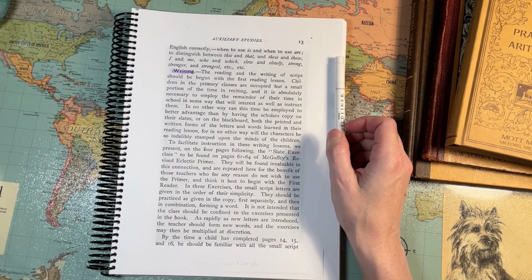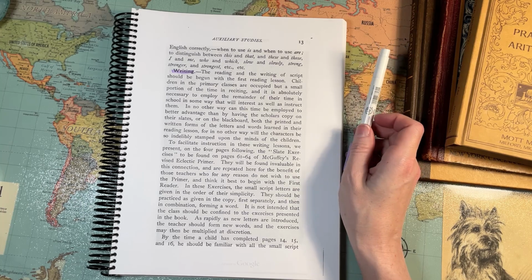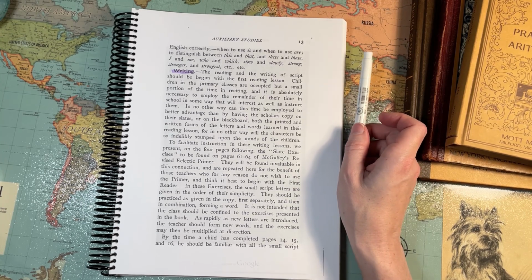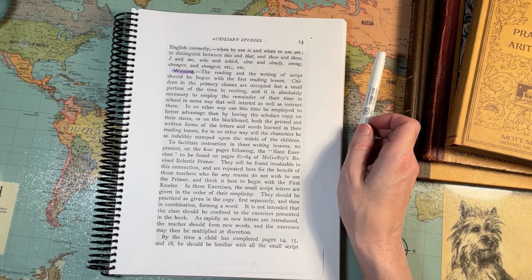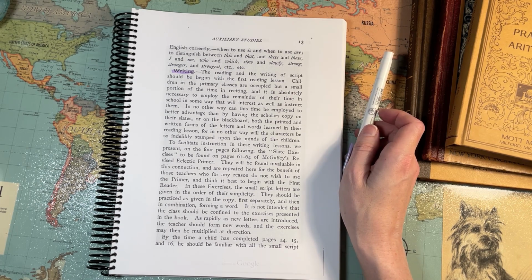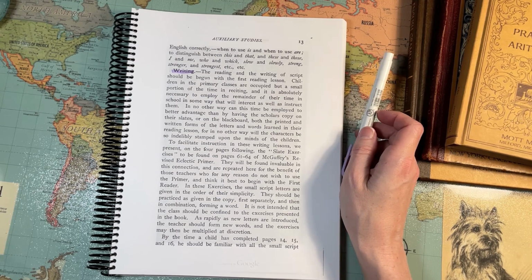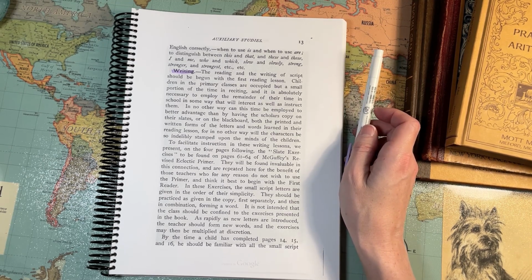To facilitate instruction in these writing lessons, we present on the four pages following the slate exercises, to be found on page 61 of McGuffey's Revised Eclectic Primer. They will be found invaluable in this connection and are repeated here for the benefit of those teachers who for any reason do not wish to use the primer, and think it best to begin with the first reader. In these exercises, the small script letters are given in the order of their simplicity. They should be practiced as given in the copy, first separately and then in combination, forming a word. It is not intended that the class should be confined to the exercises presented in the book.